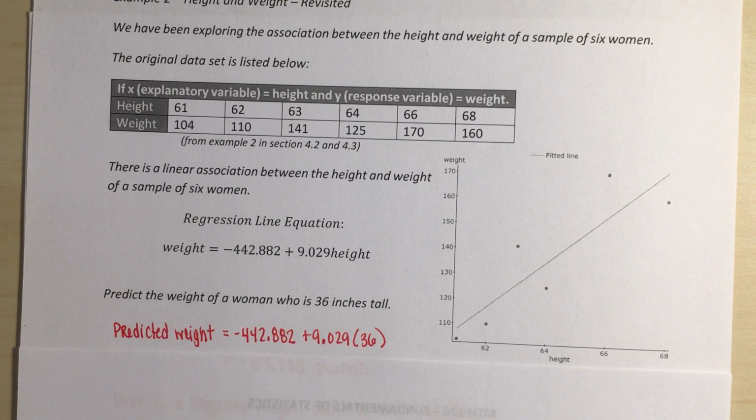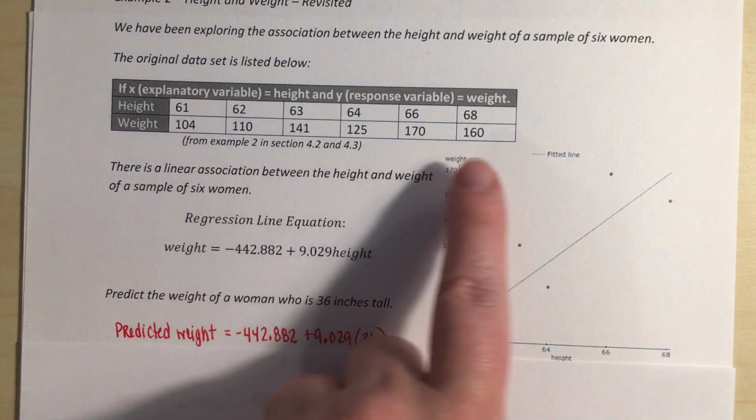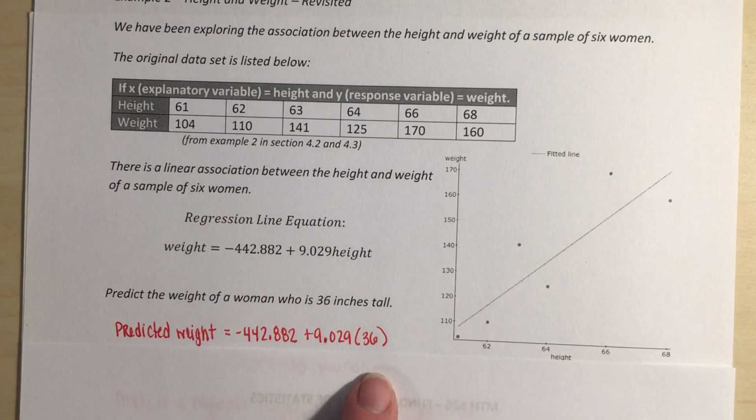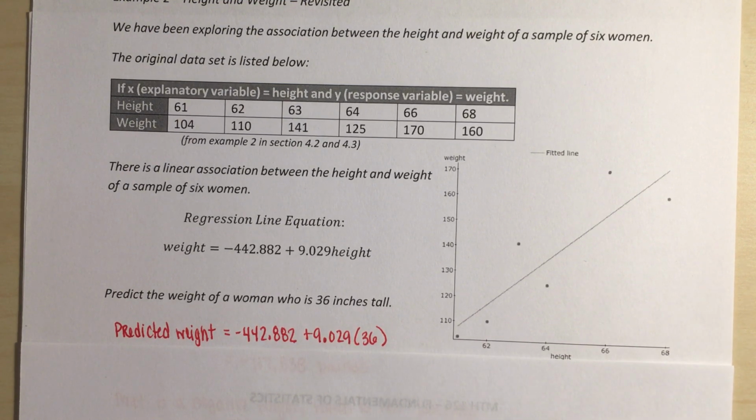All right, so for our predicted weight, we're going to take 36 and plug it into our regression line equation. This regression line equation, negative 442.882 plus 9.029 times height, we looked at in the last section. We created this equation, we talked about it, we interpreted it. Now we're going to use it to make a prediction. So we're going to plug 36 into this equation. But notice that if we take a look at the value of 36 and all of the rest of our heights, this value is way outside of our data set. 36 is not even close to being inside of our data set for our heights, because they're between 61 and 68. So we're going to see what happens then.